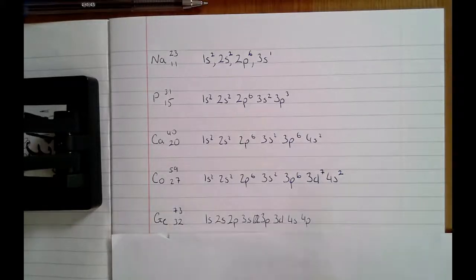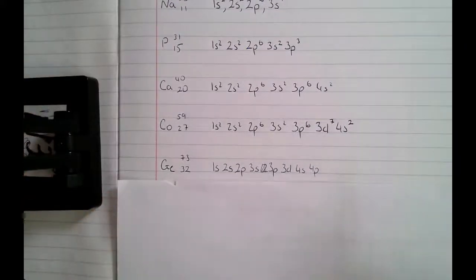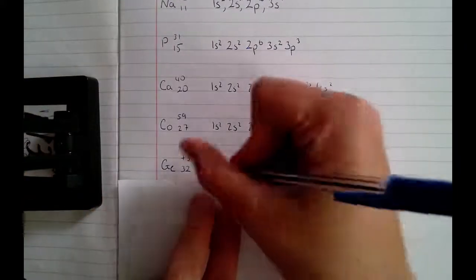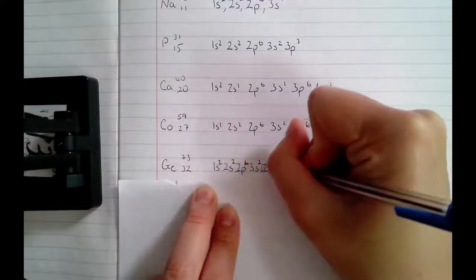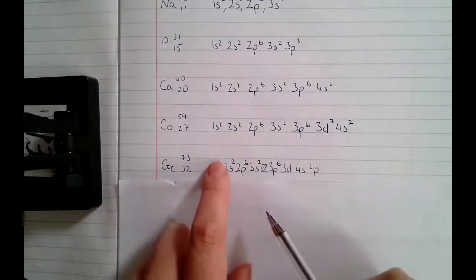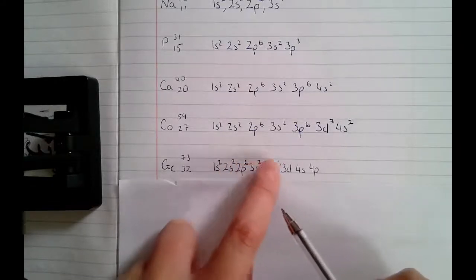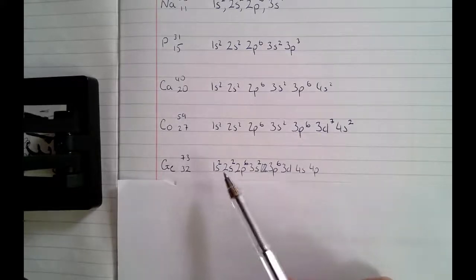The next one, I've just drawn out the shell just to speed things up slightly. Germanium, 32 electrons to assign. 1s2, 2s2, 2p6, 3s2, 3p6. Okay, and then I'm going to pause here for a second and have a look. So I've drawn 2, 4, 10, 12, 18 electrons. I've got another 14 electrons to go.